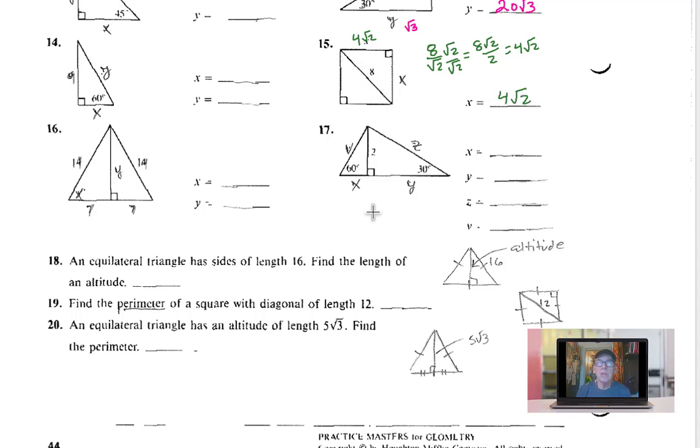Let's look at number 17. In 17, this is a 2 opposite the 30. So in this triangle here, we have a 1, radical 3, 2 thing going on. If this is a 2, double the 2 makes z a 4. And square root of 3 times 2 makes y 2 square root of 3. So this is a 2 now.